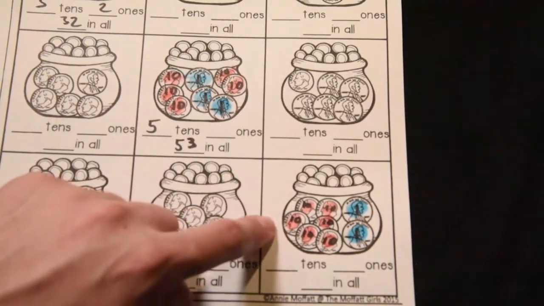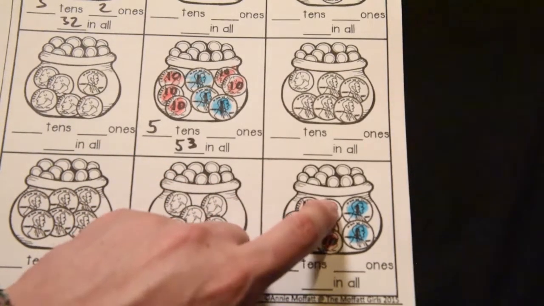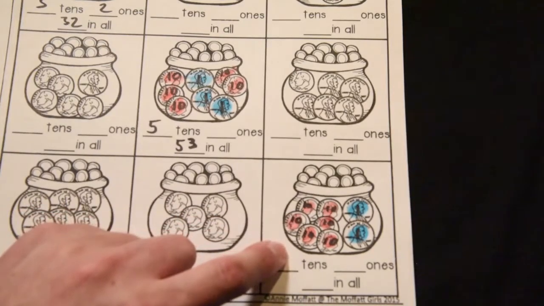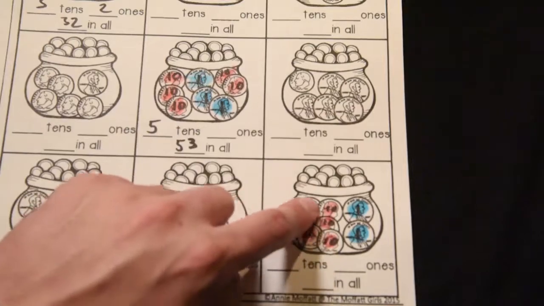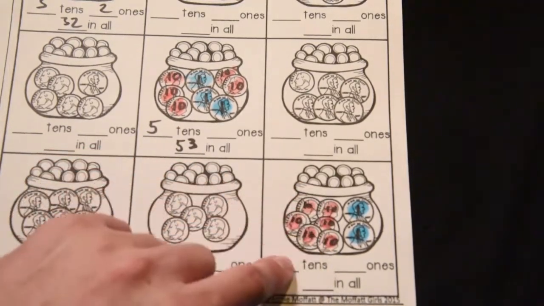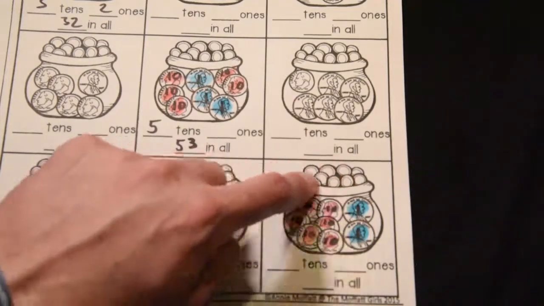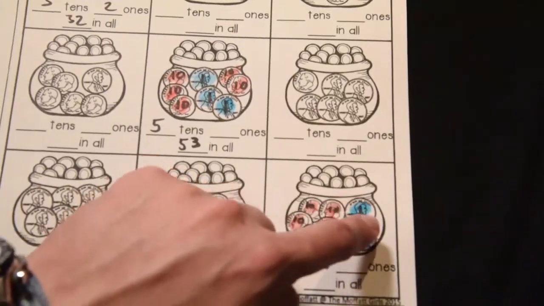So now you count for me. How many red coins are there? 1, 2, 3. And where do I put that? I put it in the tens or the ones. A dime equals 10. The red coins equal 10. So how many tens are there? How many dimes are there? How many ones are there? How many blue coins? How many pennies?